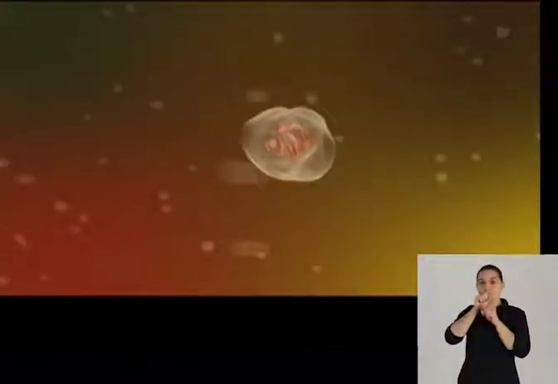TB is usually spread when an infected person coughs and produces small droplets which contain TB bacilli. The droplets remain suspended in the air for hours. When someone breathes in these droplets, he or she can become infected with TB.